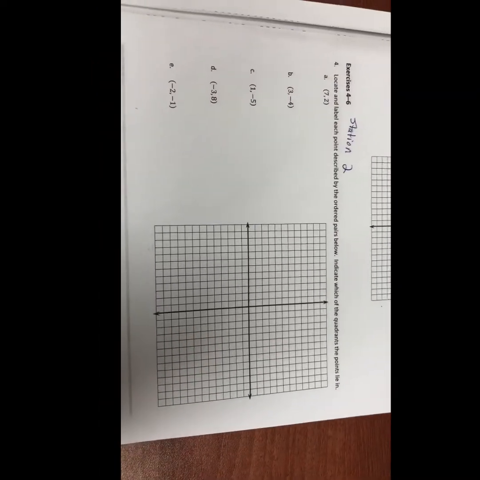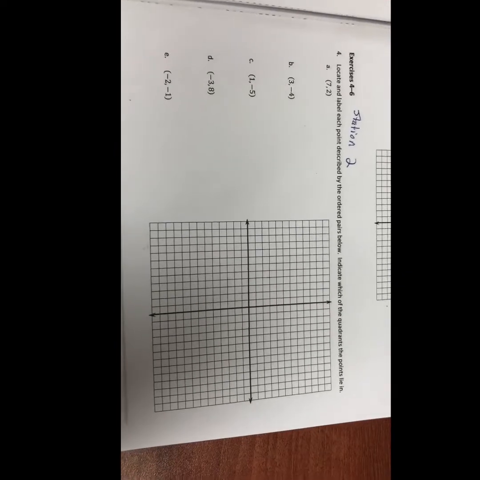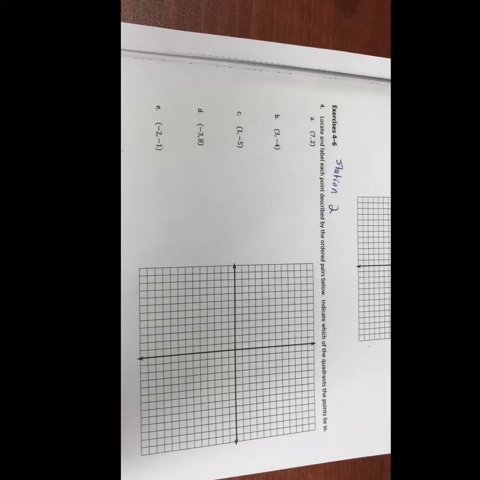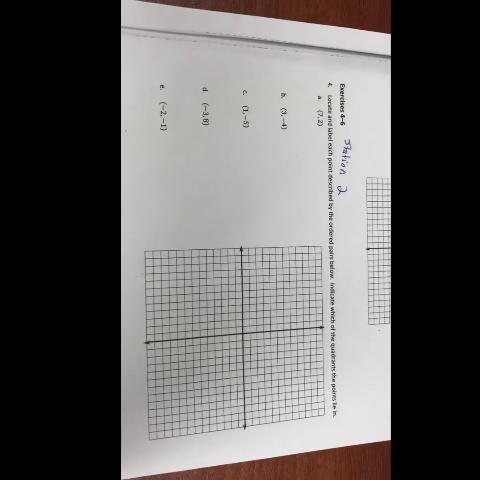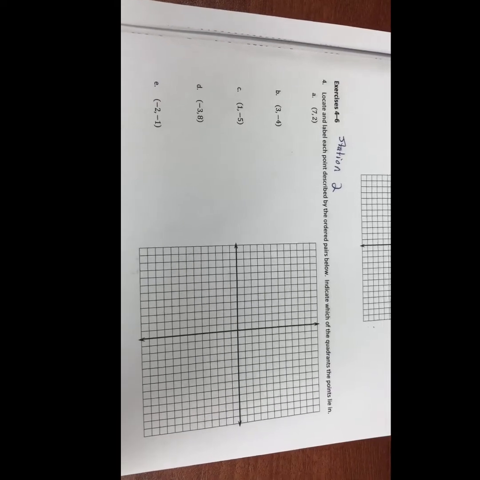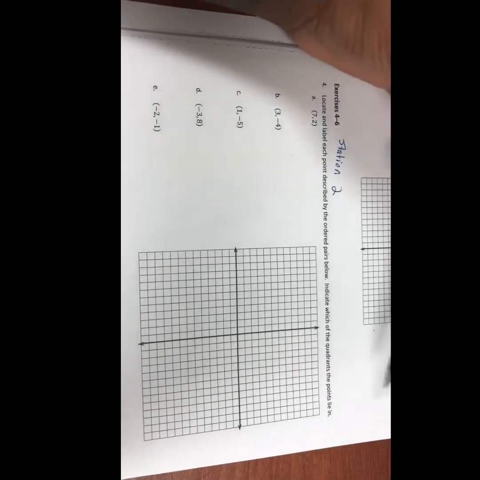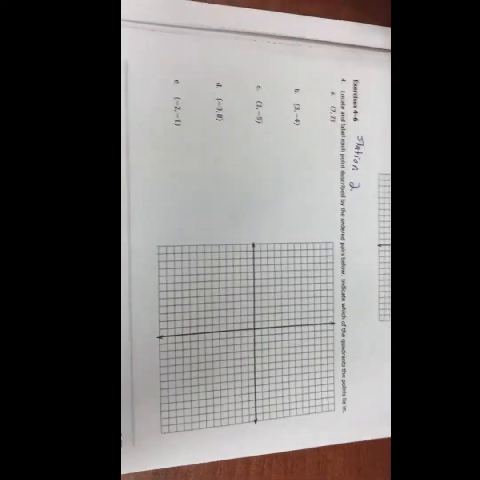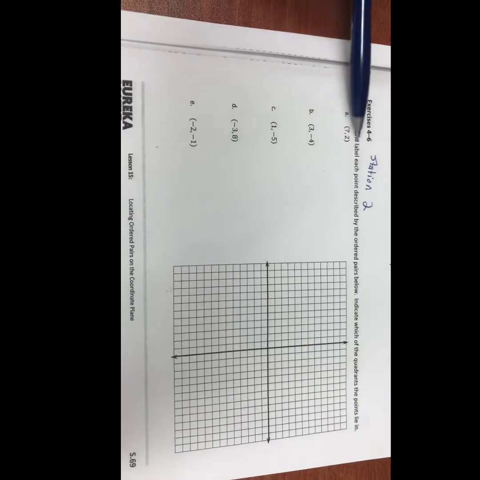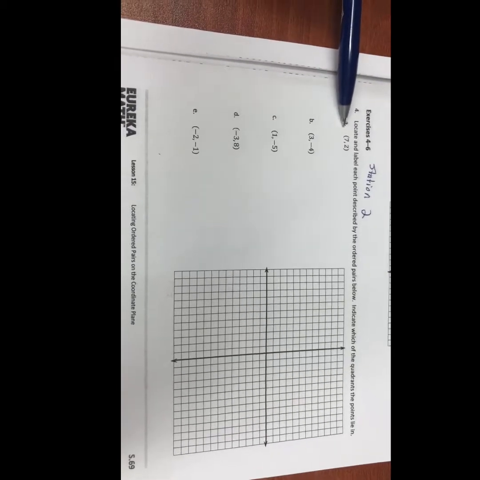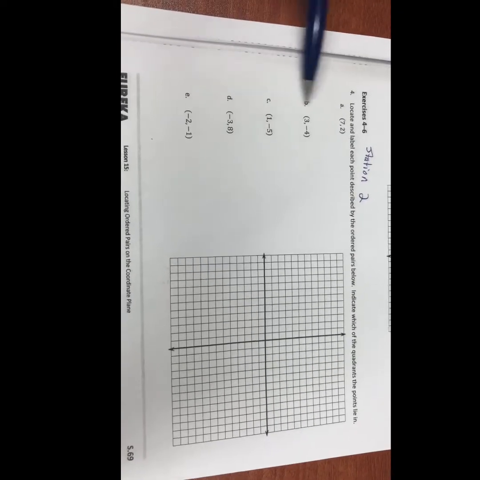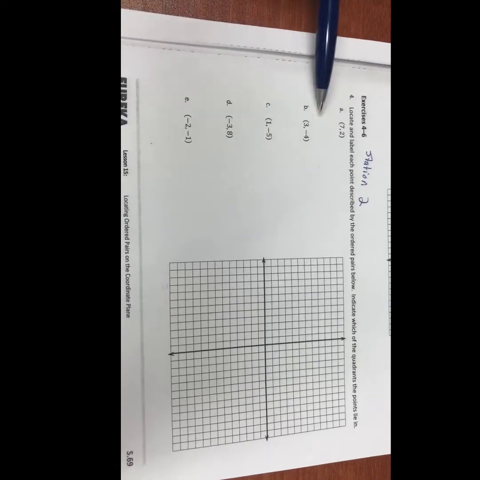All right, so now we are ready for exercise 4 on page S.16. It says locate and label each point described by the ordered pairs below, and indicate which region or axis each point lies in. I'm going to do letter A with you together, and then you're going to do B, C, D, and E independently.